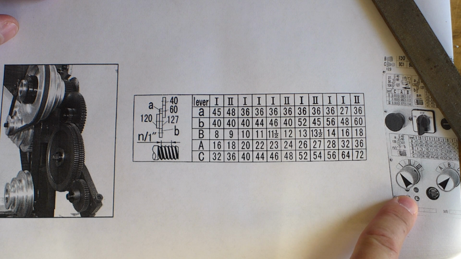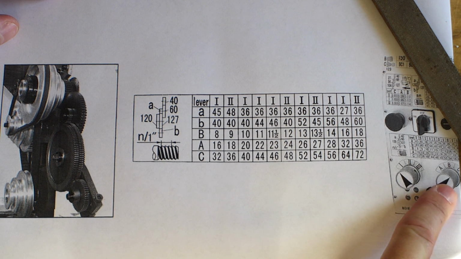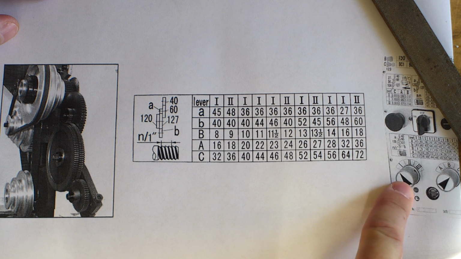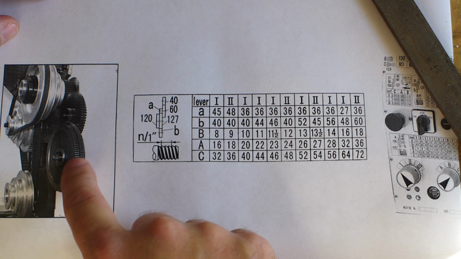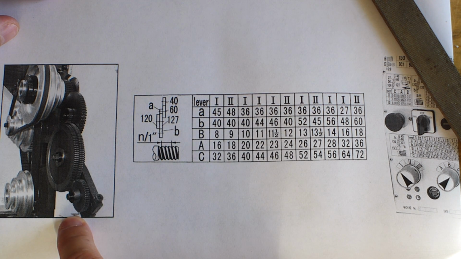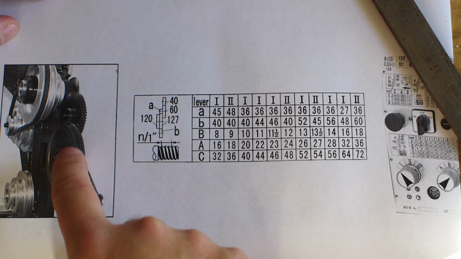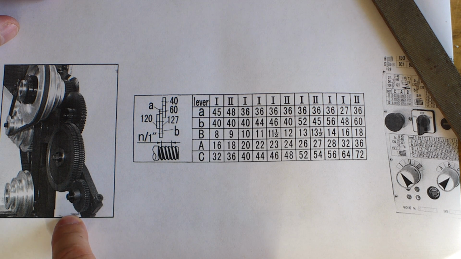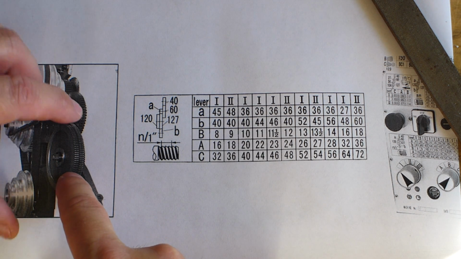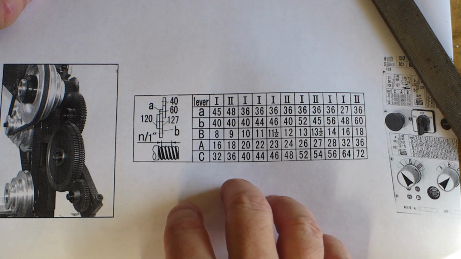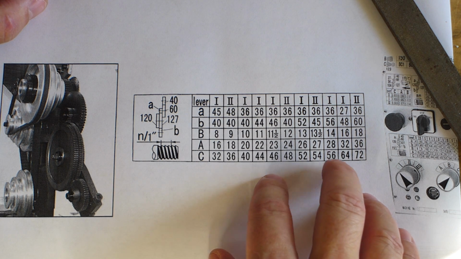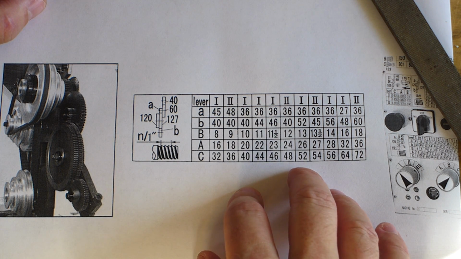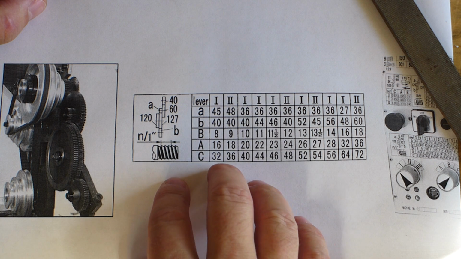Here's a picture of the front of the headstock, and these two dials change the gears in the transmission inside the headstock. Over here we have the quick change gears, and these you change by hand. You just take these bolts off the end, pull the gears off, and put whichever gears are appropriate for the thread that you want to cut. And that's sort of where the confusion comes in.